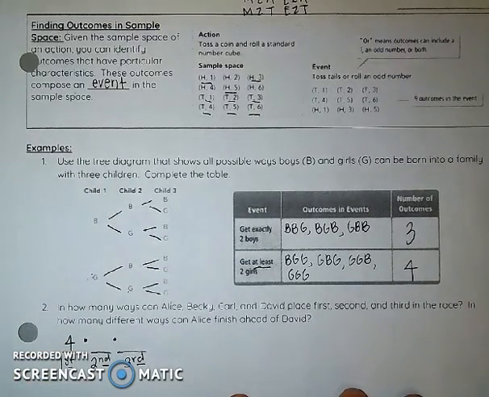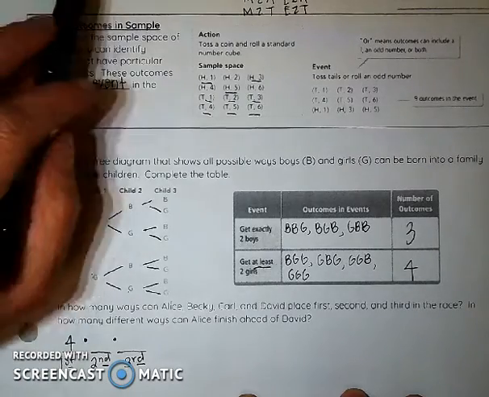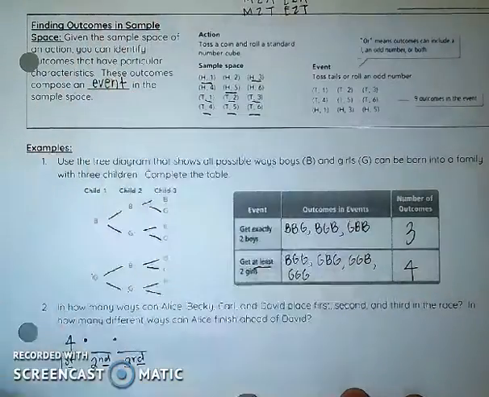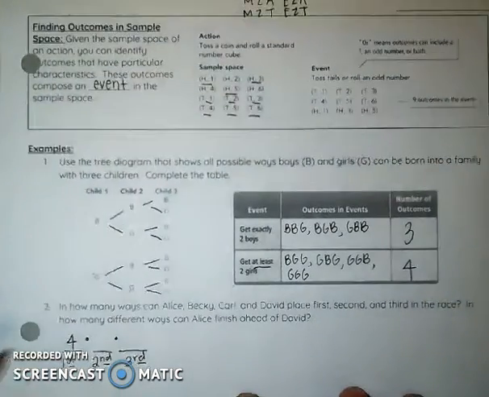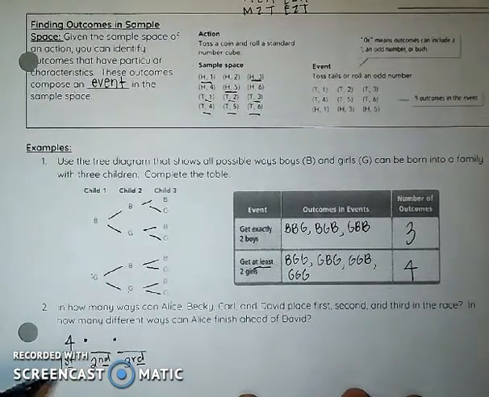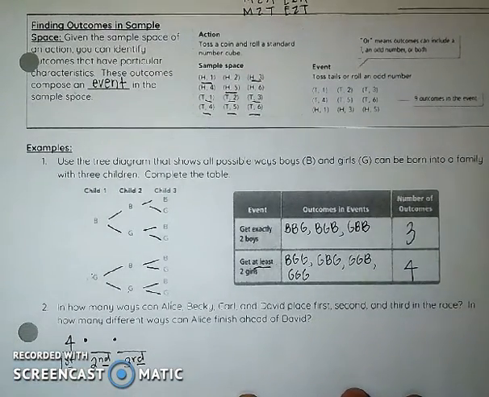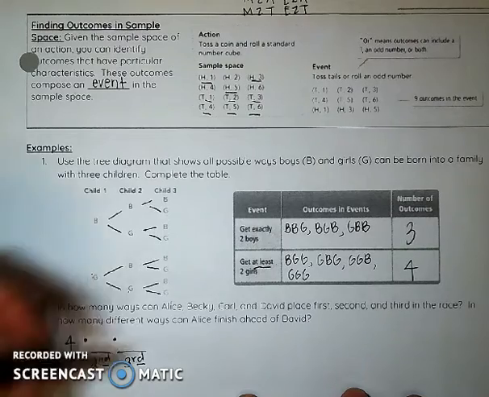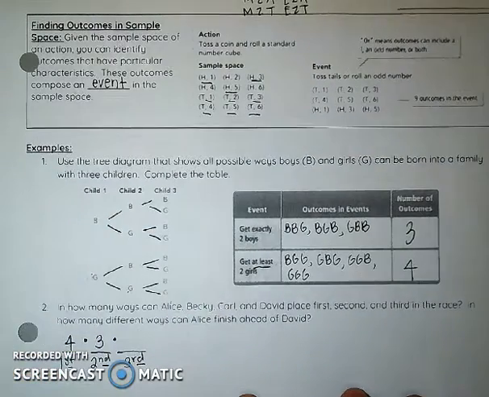For second place, though, once somebody already wins the race, then there's only 3 people left. So say Alice wins the race, then we only have 3 people left in the running for second place. And so unlike some of the others where my outcomes weren't affected, this is kind of like a dependent event here because my second choice is affected by who got first place. So now I only have 3 people, so my number decreases.